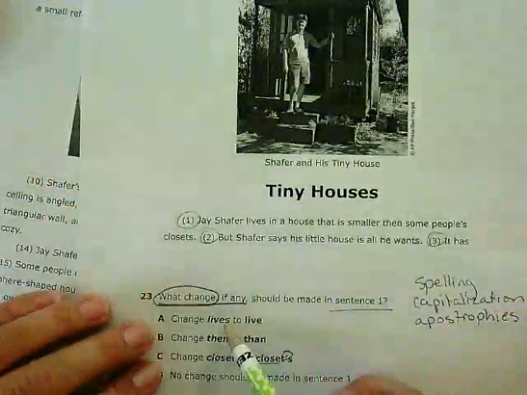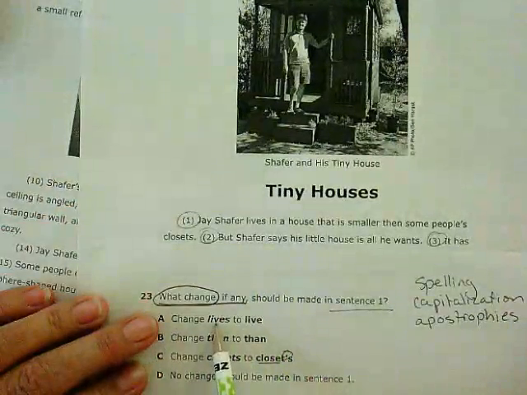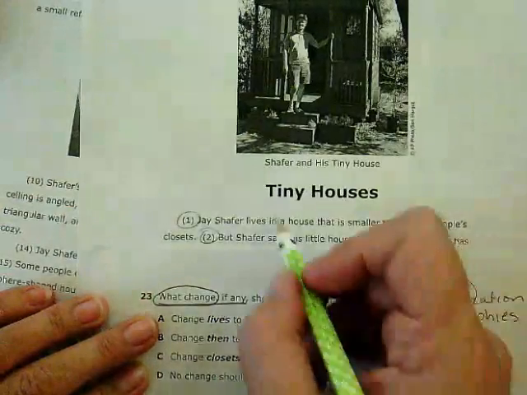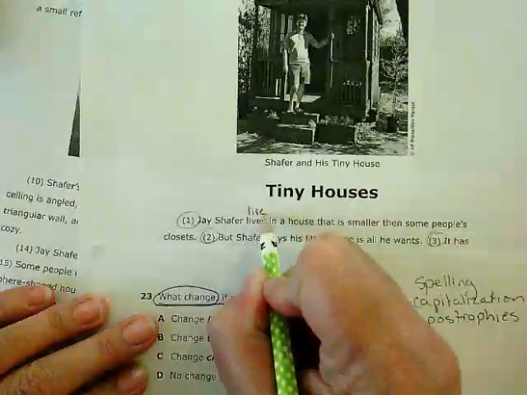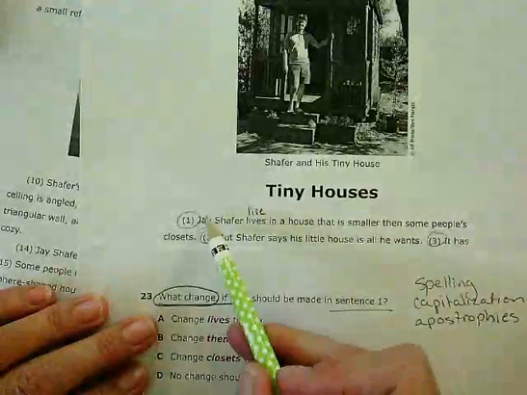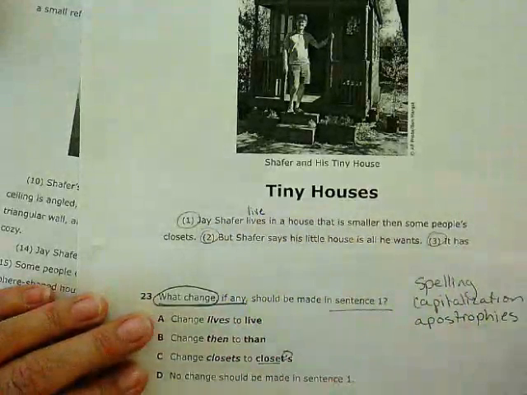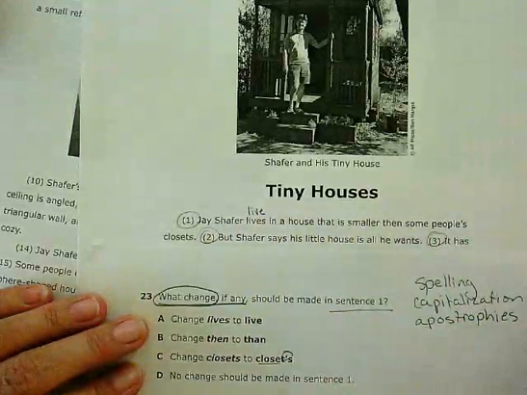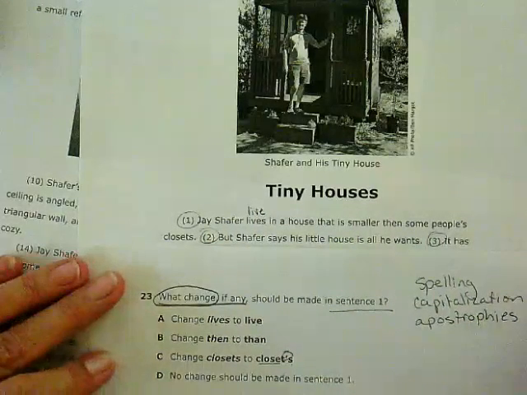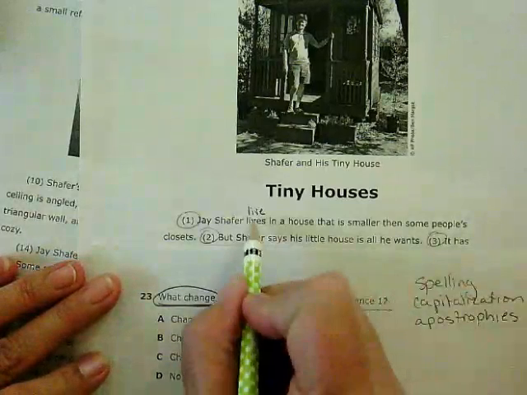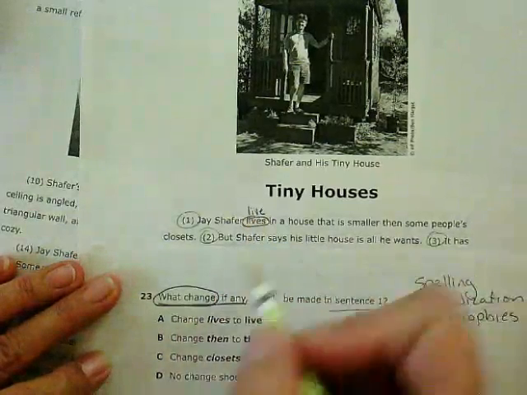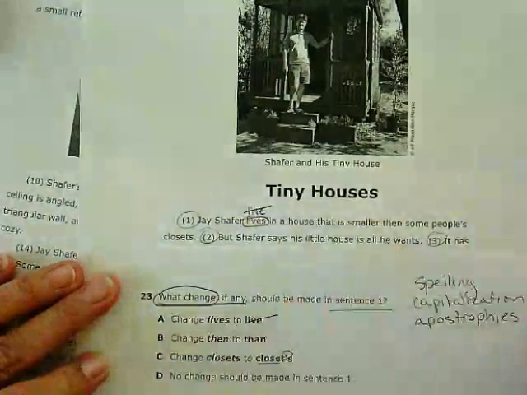Jay Schaefer lives in a house that's smaller than most people's closets. So if I look at A, it says change lives to live. So if I change this to live, and I read the sentence again, it would say Jay Schaefer live in a house that is smaller than some people's closet. Which one makes more sense? Jay Schaefer lives in a house, or does Jay Schaefer live in a house? Well, lives makes more sense. So it's not going to be that one.